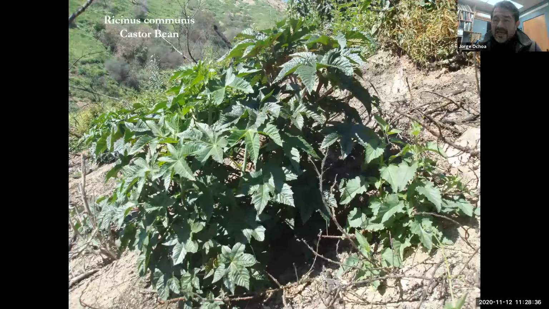And then we have the castor bean. This is Ricinus communis. It is a big problem throughout the world. Its origin is probably Africa, and it was in cultivation many, many years ago. But as time went by, people no longer had a need for it, but the plant does not want to go away. And so it is an invasive species here in California, and it is an invasive species everywhere else in the world where you might visit.